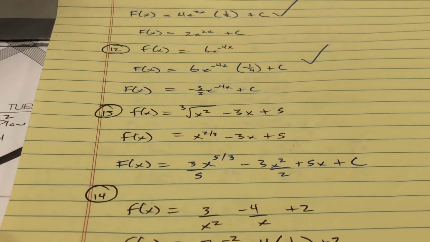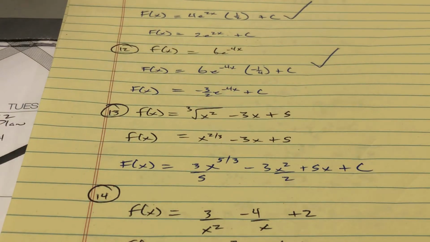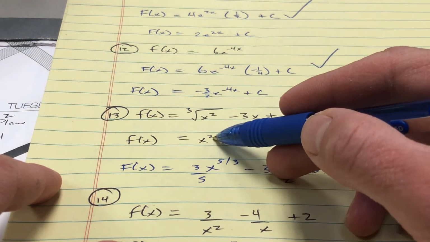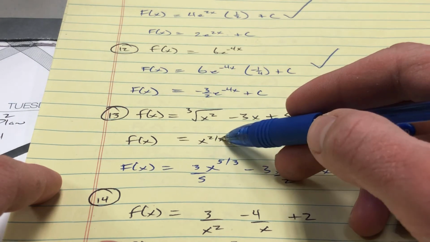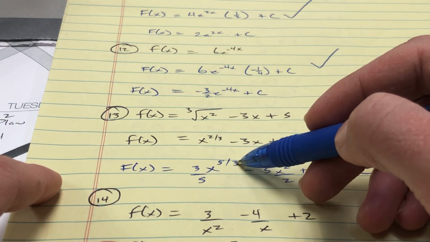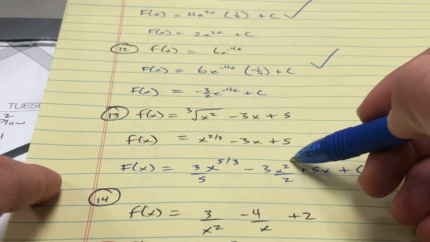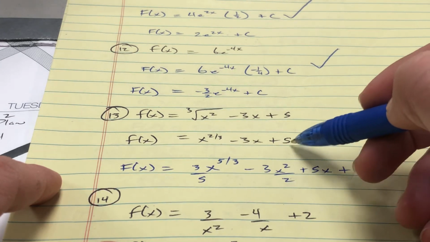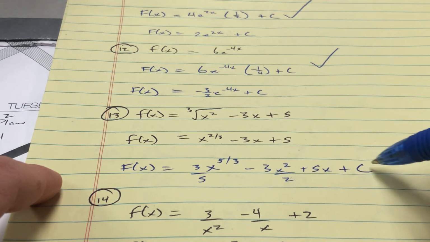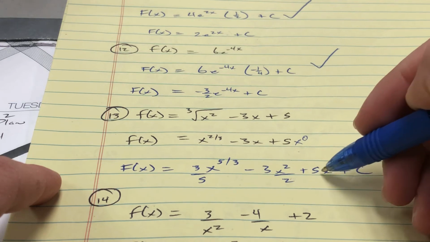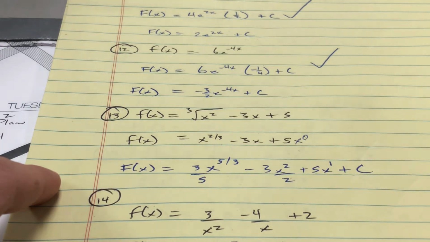On 13, I'm going to rewrite the cube root of x squared minus 3x plus 5 as x to the 2/3 minus 3x plus 5. Add 1 to this power, so add 3 over 3. That's 5/3. Instead of dividing by 5/3, I'm going to multiply by 3/5, minus 1 power up, 2, divided by the new power, plus 5x plus c. Again, this is like x to the 0, so if I add 1 to the power, it's x to the first, and then I would divide by 1.